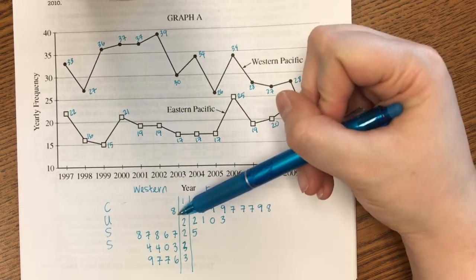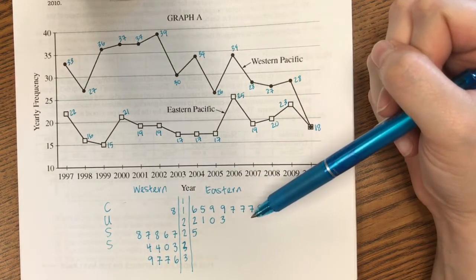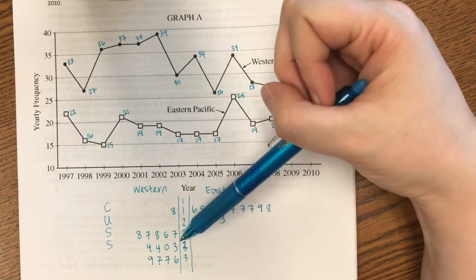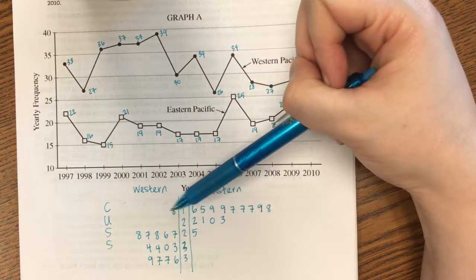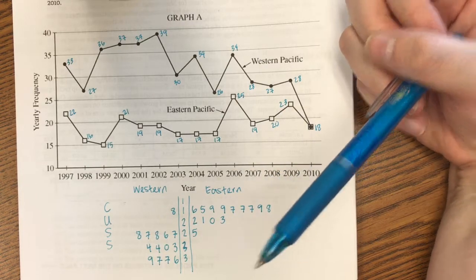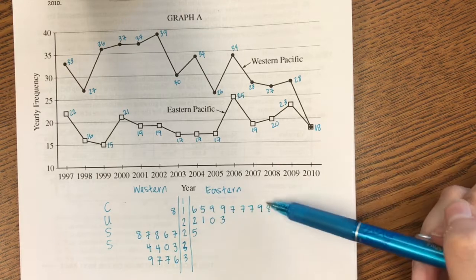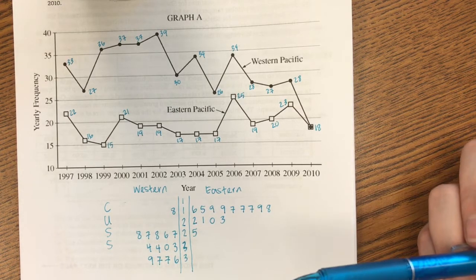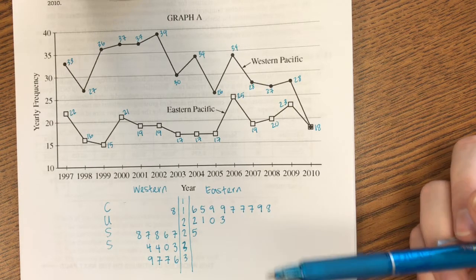For unusual features, I would say that the Western distribution looks like it has an outlier at the lower end at 18, but the Eastern distribution doesn't seem to have any outliers or possible outliers. For shape, Western almost looks a little skewed to the higher numbers if it weren't for this one number here. It's a little hard to tell, but based on what we have, it looks a little skewed to the higher numbers. The Eastern definitely looks skewed to the higher numbers because we have a lot more numbers here, and then it's tapering down as we go that way. So both distributions look fairly skewed to the higher numbers. Neither of them looks especially symmetric.